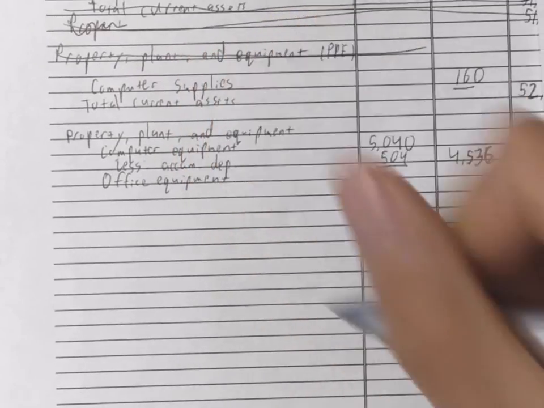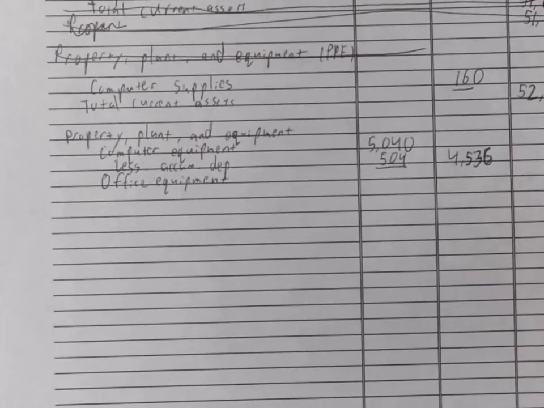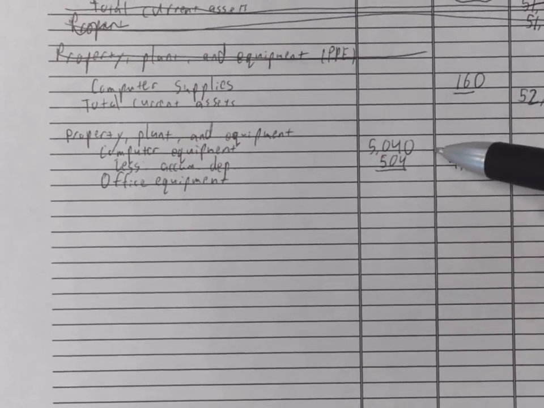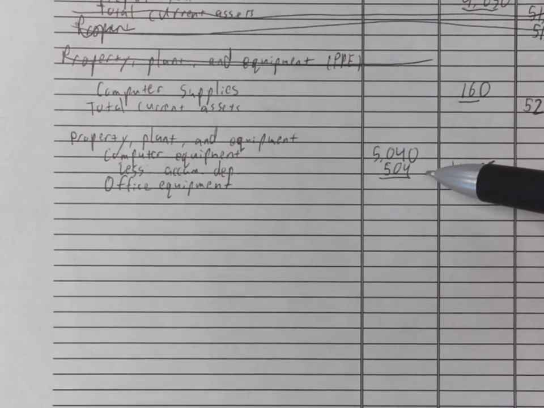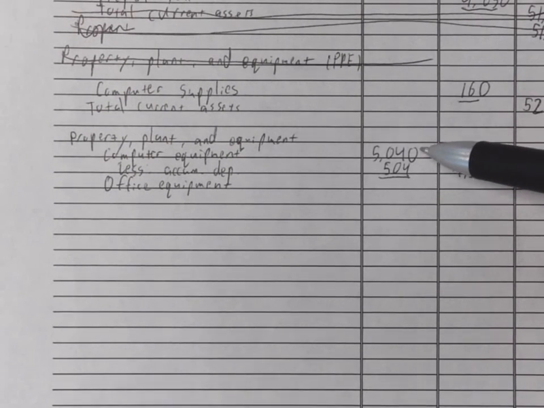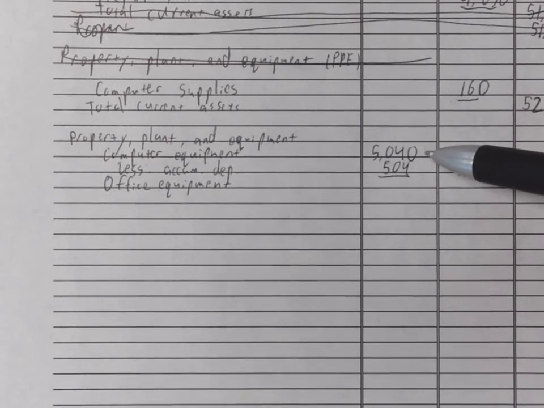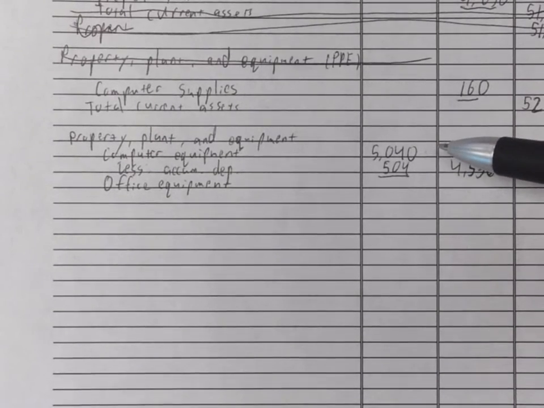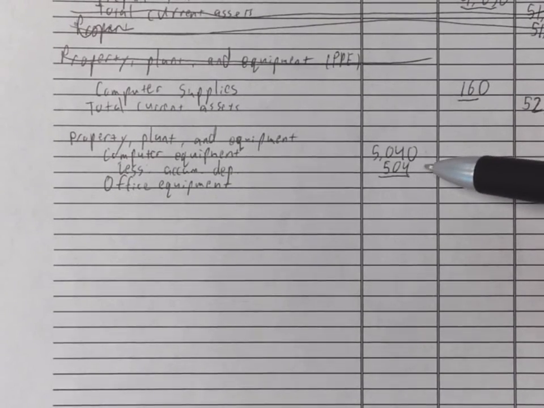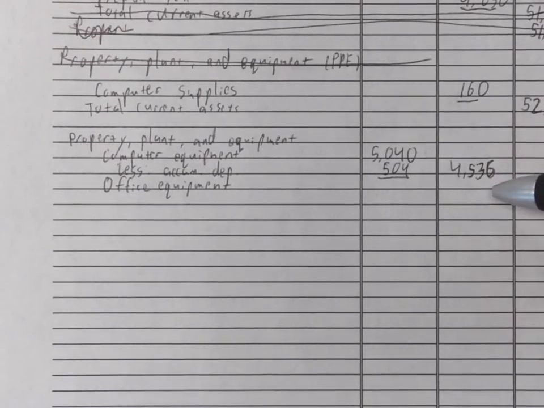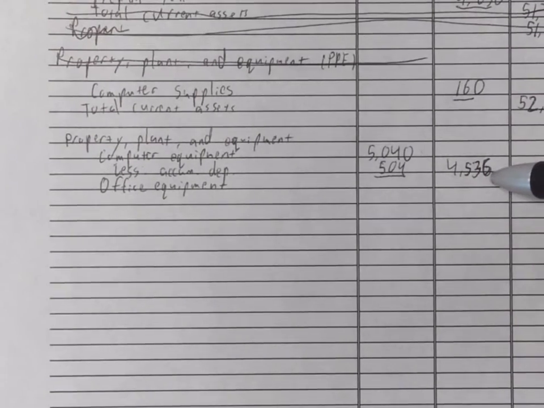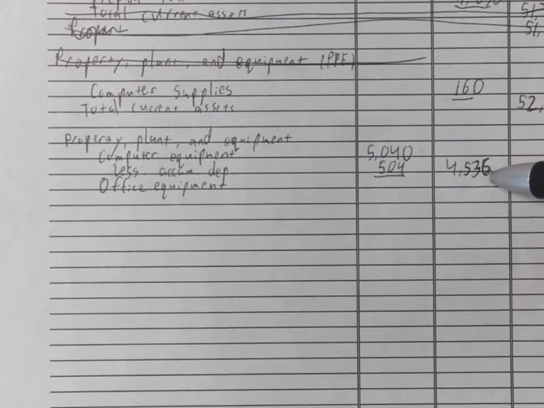I do want to backtrack for 5 seconds here, just to quickly say that this computer equipment balance of 5,040 and this accumulated depreciation balance of $504 show that we bought it for $5,040. That was the original purchase value, but $504 of depreciation has happened, meaning that it has a current book value, current worth of $4,536. That's what that means.